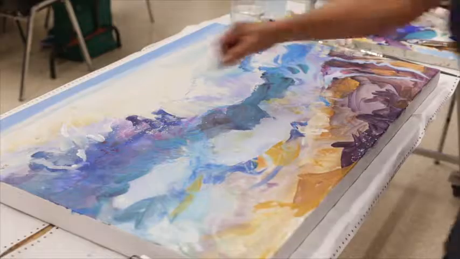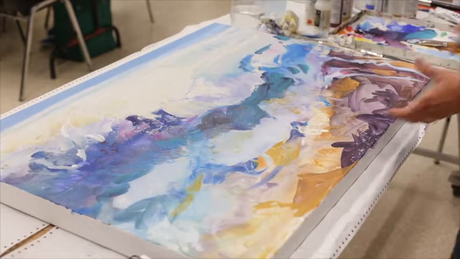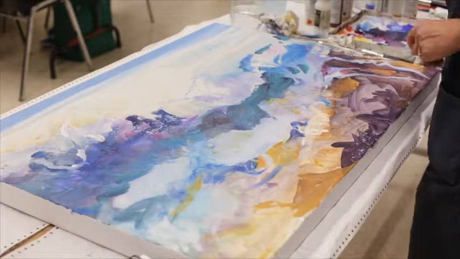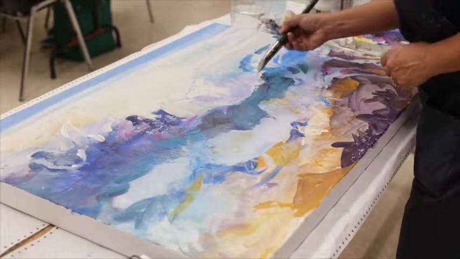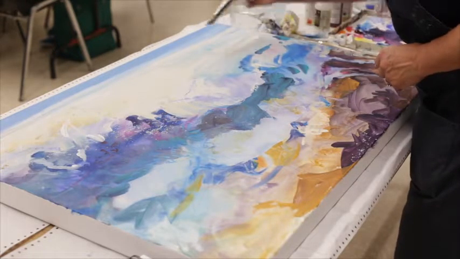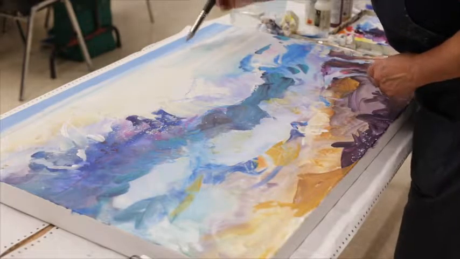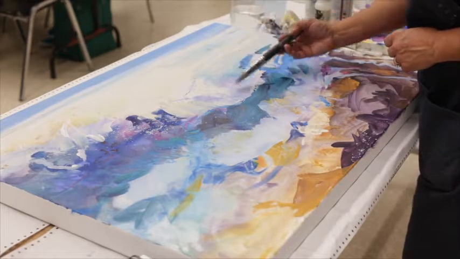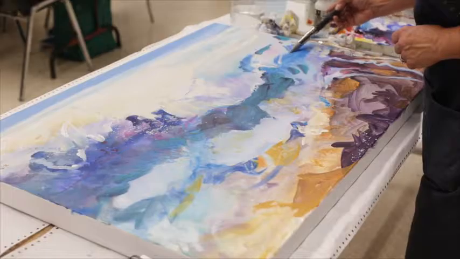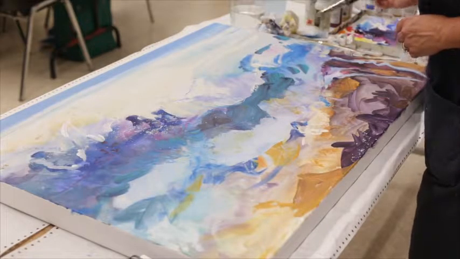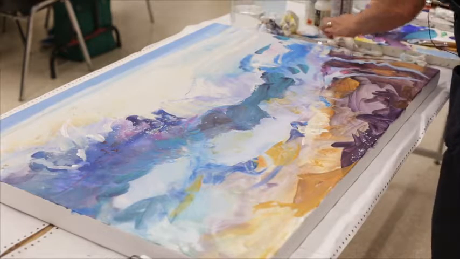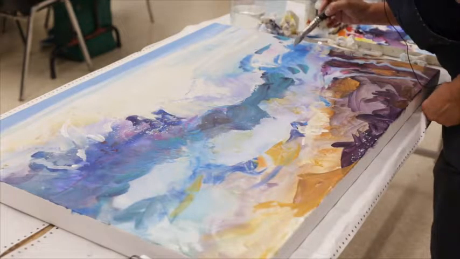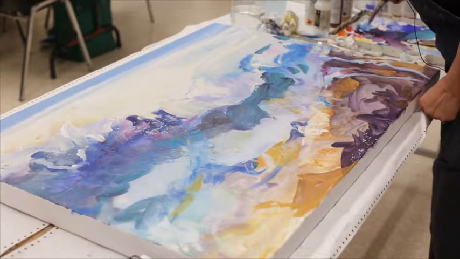There's some vertical or diagonal. Diagonals have motion in them, so that's something to consider as well. I can actually paint with this little brush too. But that's not it, so maybe some little dots.